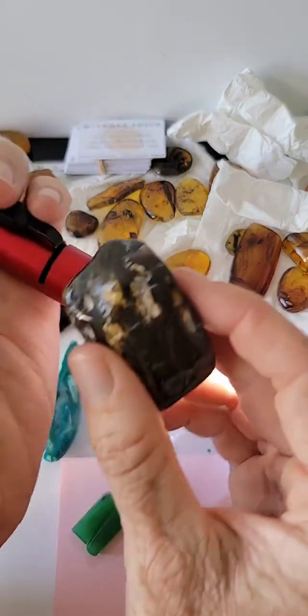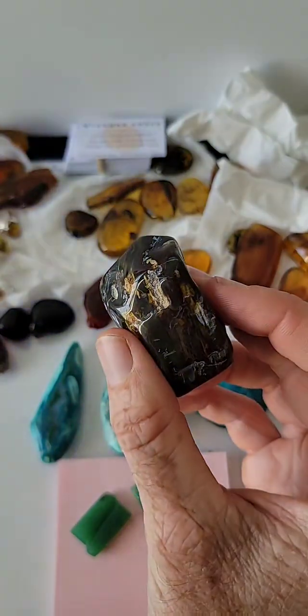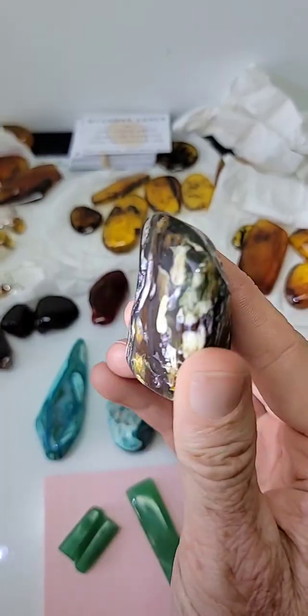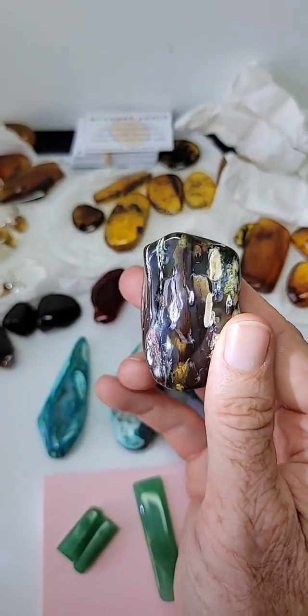All right, next up, we got a piece of agatized wood. Ooh, agatized wood. I polished that inside of a tumbler, and I'm asking $20 for that. Big old piece of agatized wood.